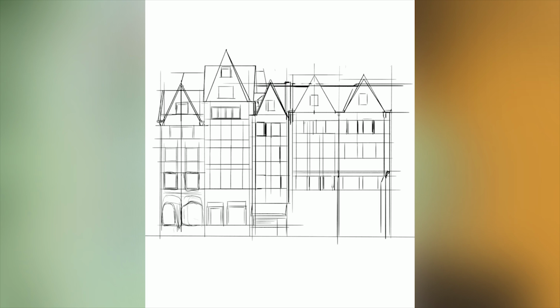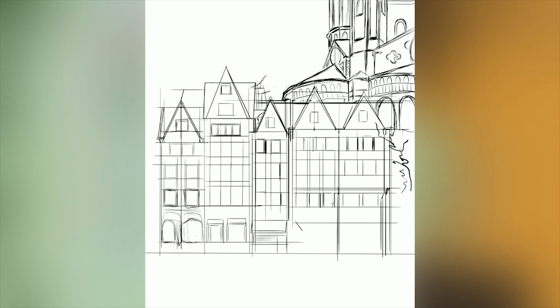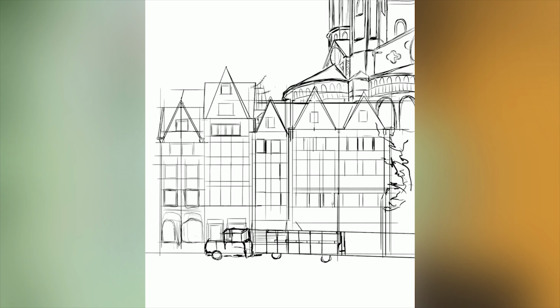You can see how I'm drawing the cathedral behind the houses. Well, this is a speed time drawing, so if you would like to see a real-time tutorial on urban sketching or landscape sketching or whatever, just let me know. I will do that for you. Right now I'm just sketching out the lines, and that's what I do in the first step.